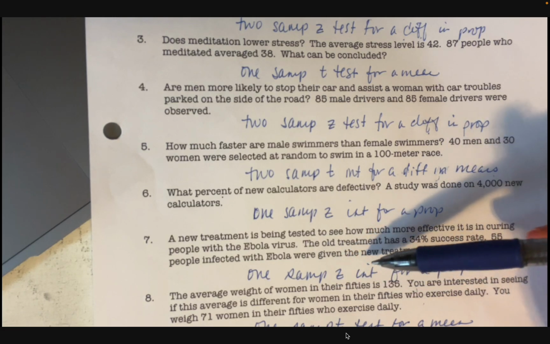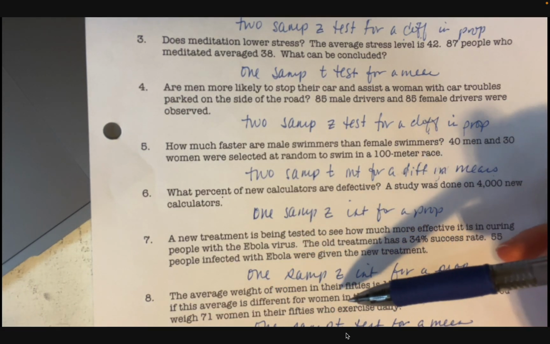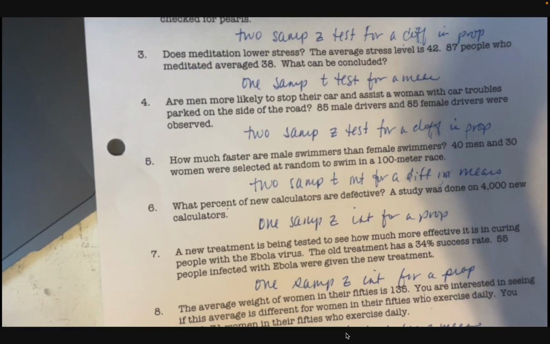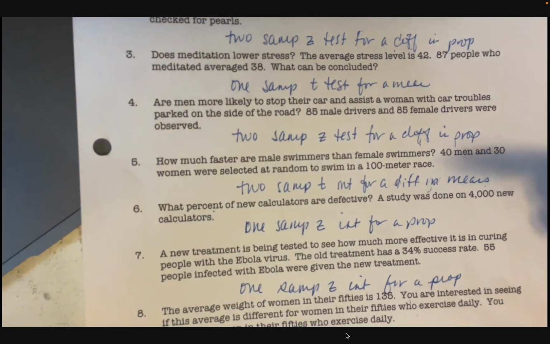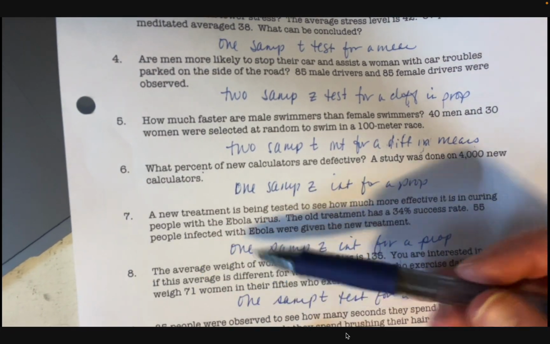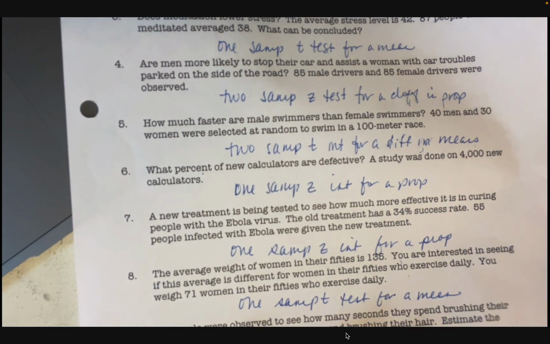Average weight, woman in their 50s is 135. You're interested in seeing if this weight is different. Is it just different? Yeah, I suppose you could probably do an interval for this one, but I just looked at it, yes or no. They want to know if it's different or not different. You weigh 71 women, so you've got a one sample T test for a mean.